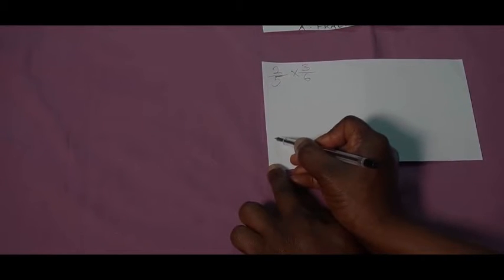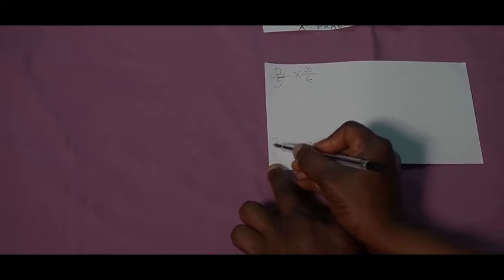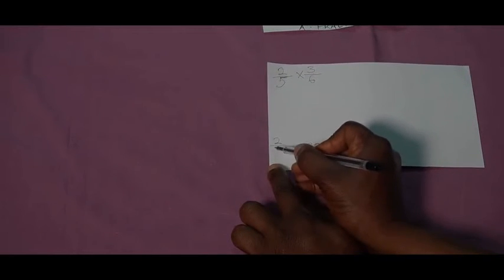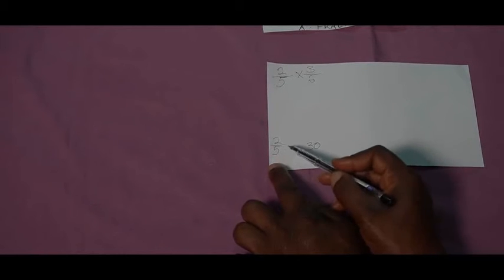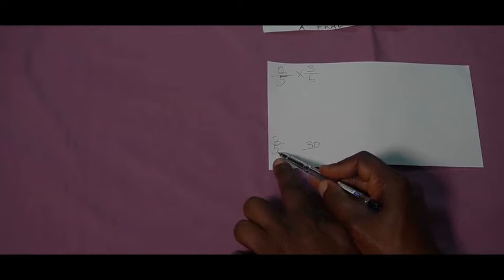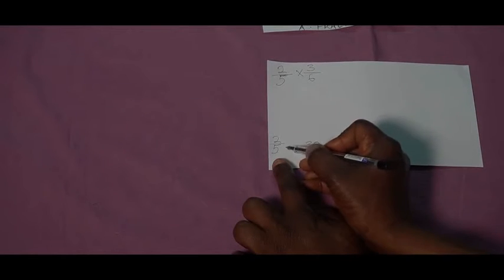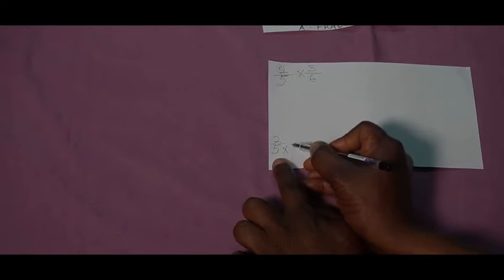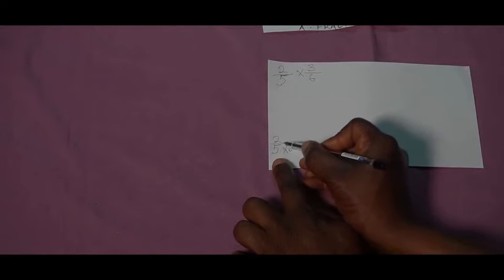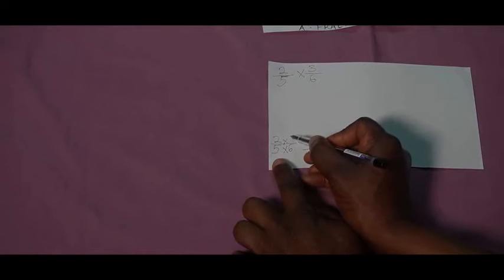I have 2/5. What would I do to my 5 to make it 30? I'll multiply it by 6. I will do the same thing to my numerator, multiply it by 6.